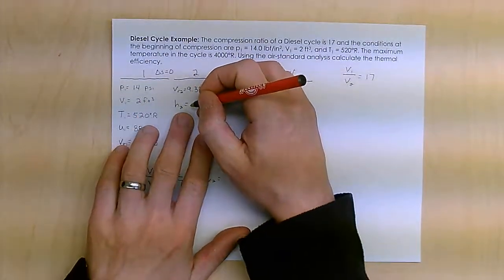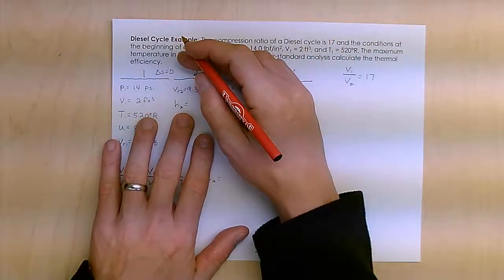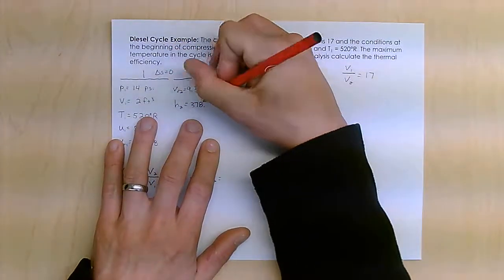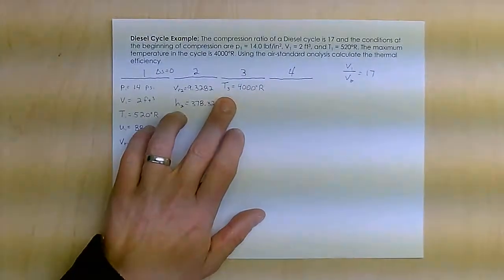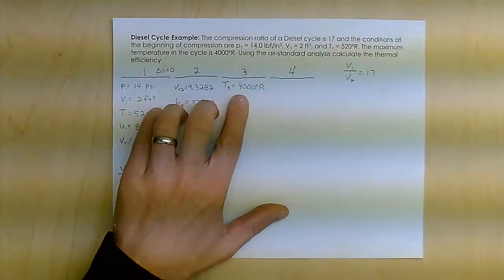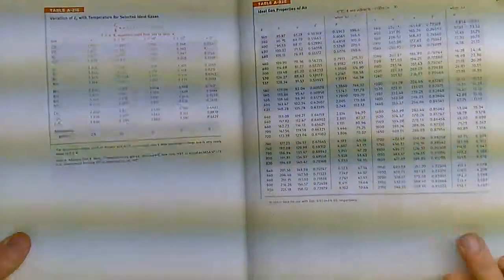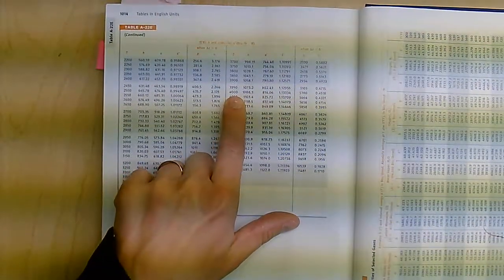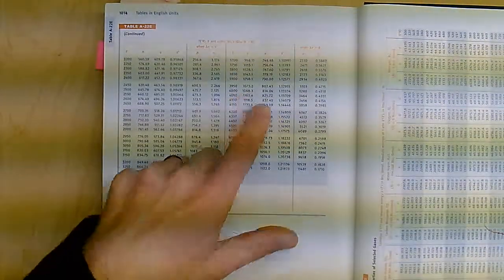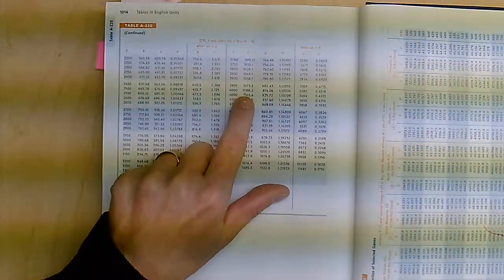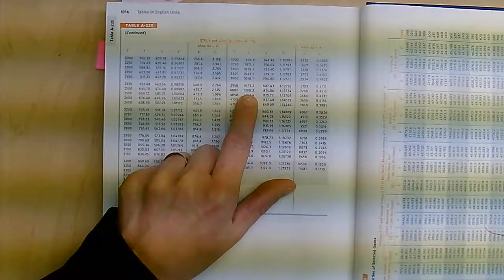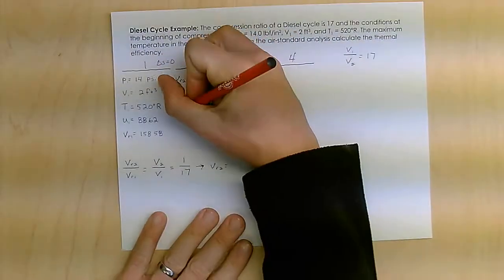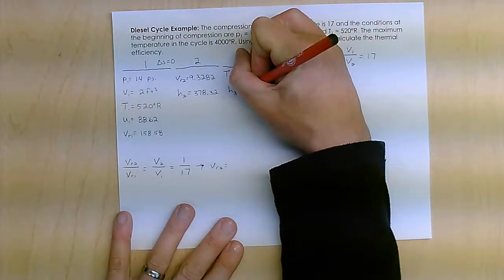So I have both work and heat, that U plus PV. H2 is 378.32. State 3 is very easy to look up because I've already got the temperature there. Let me go to 4,000 degrees Rankine, which will be way over here. Again, I'm looking for my H value here because 2 to 3 has both work and heat. So it's U plus PV, which is H, 1088.3. So H3 is 1088.3.